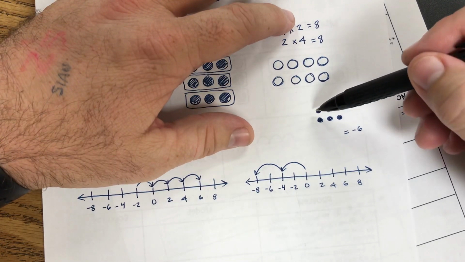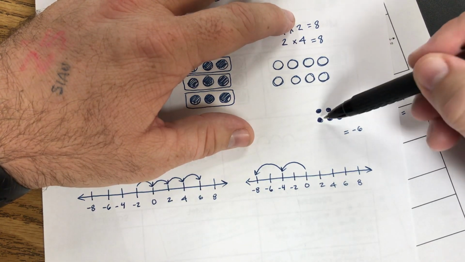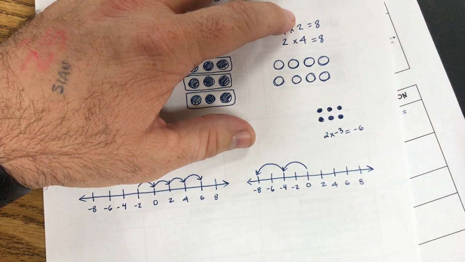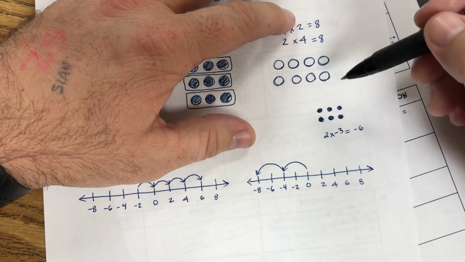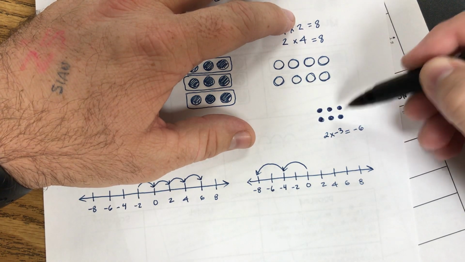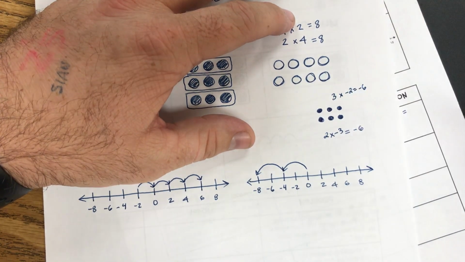So in this case, you have 2 groups of 3. Here's one on the top and one on the bottom. So you could look at that as 2 groups of -3, so 2 times -3. You could also look at that as 3 physical groups of -2, so you could also look at it as 3 times -2. Either one of those would be okay.